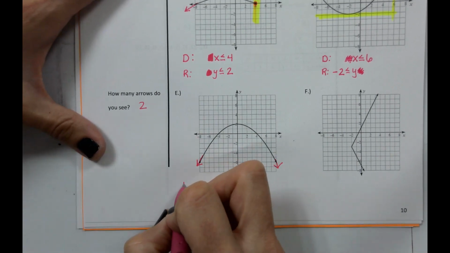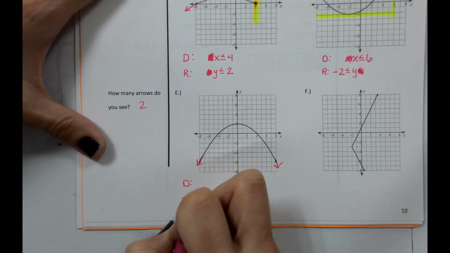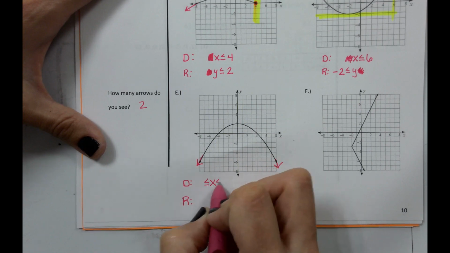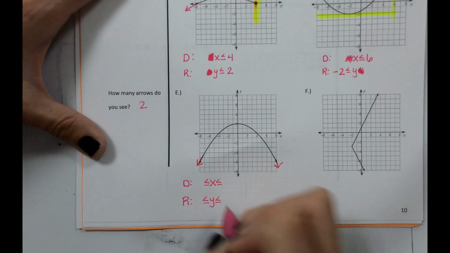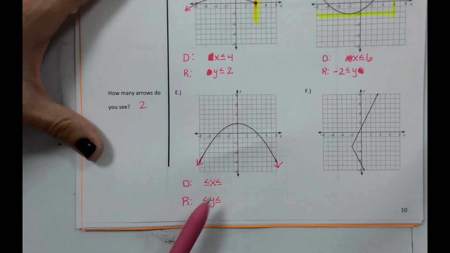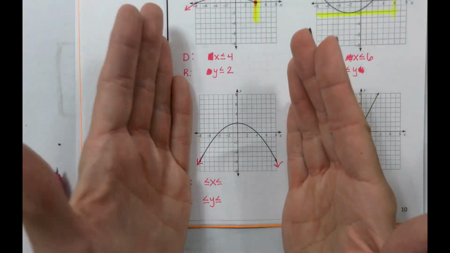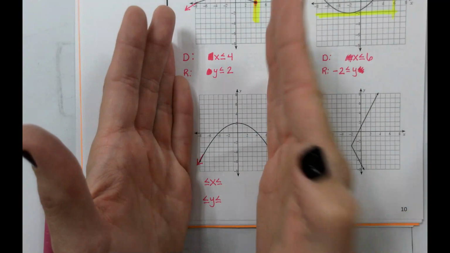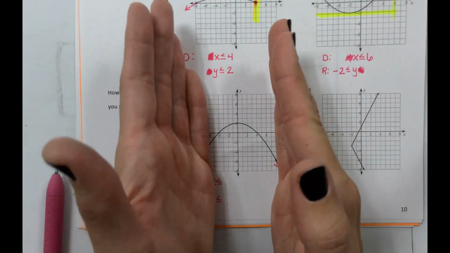Okay, so we'll go domain, and we'll go range. The domain is x between, the range is y between. Okay, so x is supposed to be the right side and the left side of the graph. So can you put a line here and stop the graph? No, because that arrow is going to keep pushing you on and on and on. This arrow is going to keep pushing you this way.